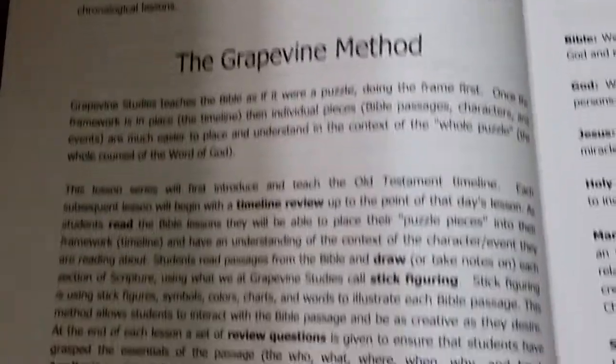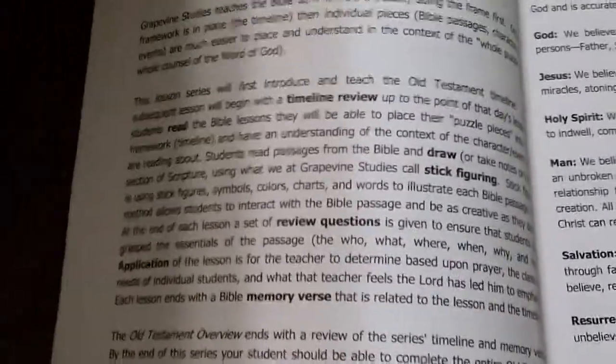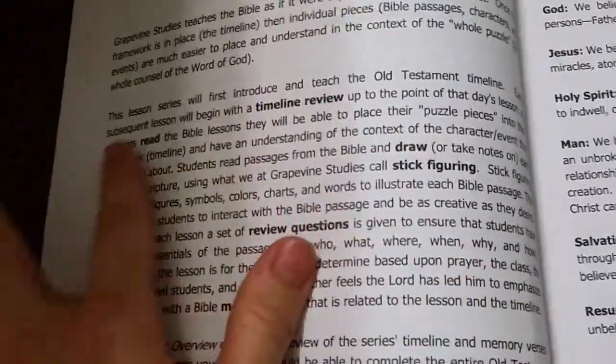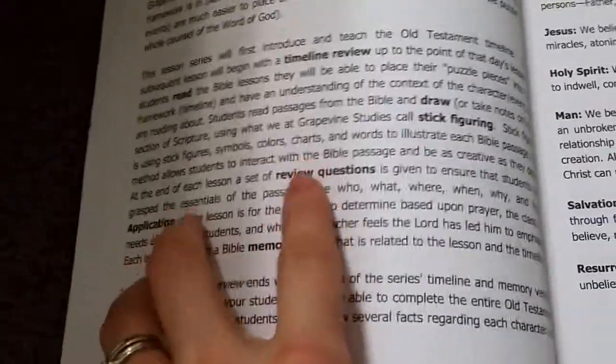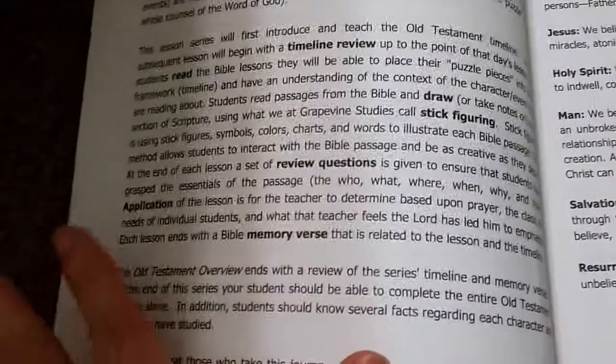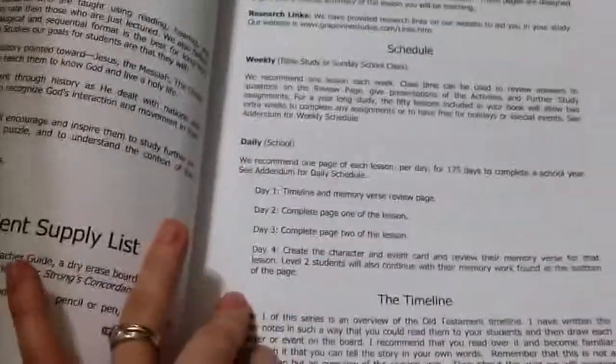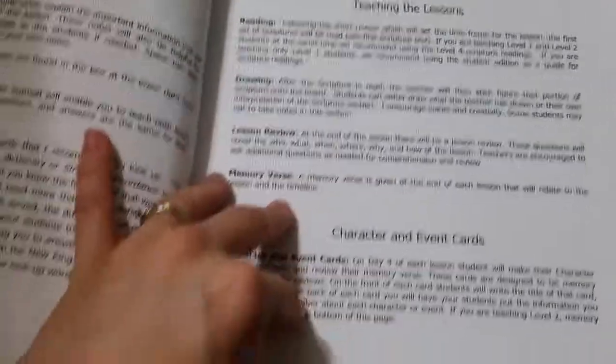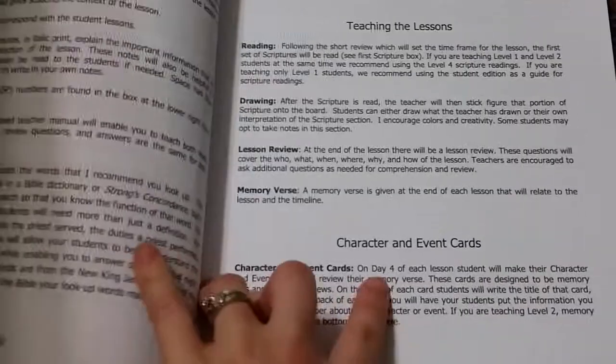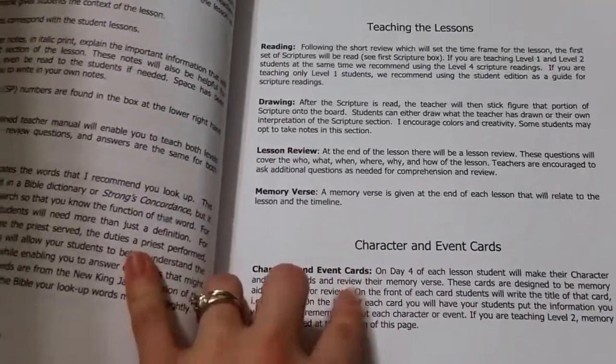And it tells you right here, if you read the Grapevine method, it gives you a good idea of how it's played out. There's a timeline, you read your Bible lessons, you draw, your kid draws if they want to, and then review questions, memory verse if you want to do that as well. They have a schedule if you want to follow their schedule. And if you want, you can also make character and event cards for a review.